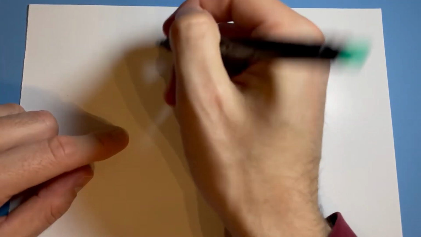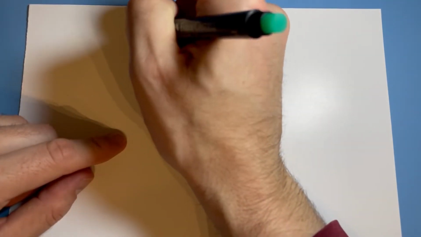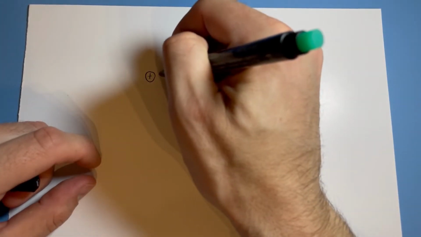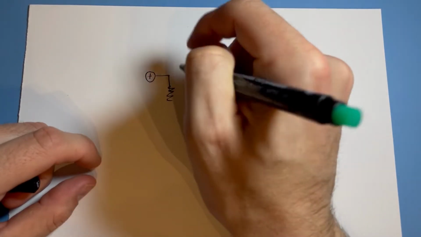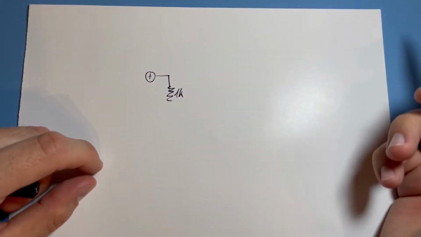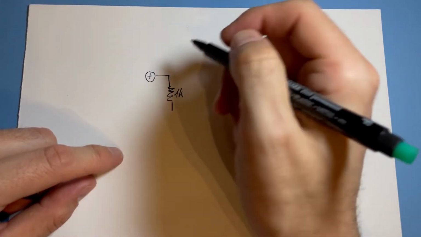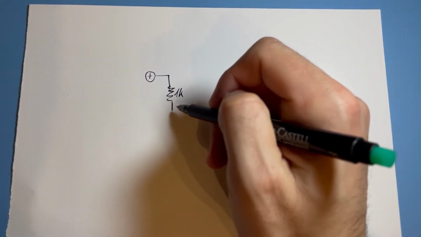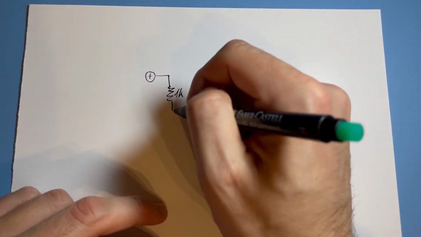So let's start. What we have is some kind of voltage source. Let's say here is the positive terminal of the voltage source. And where we go is first to a 1K resistor, and from the 1K resistor we go right into a transistor, and that transistor is an NPN type.